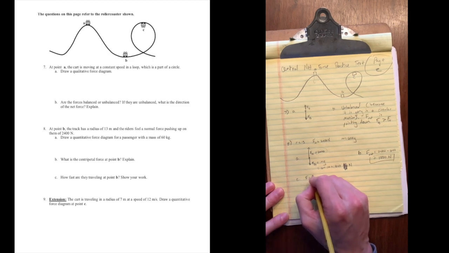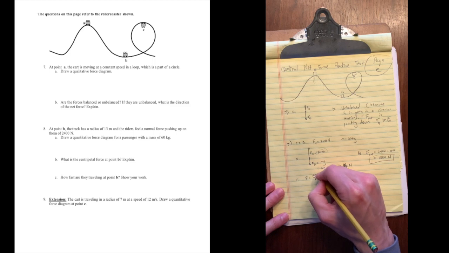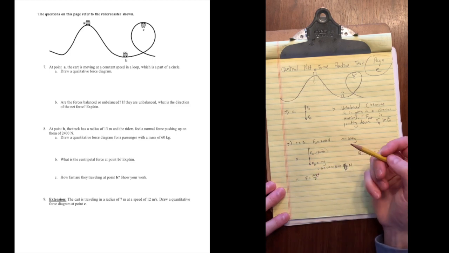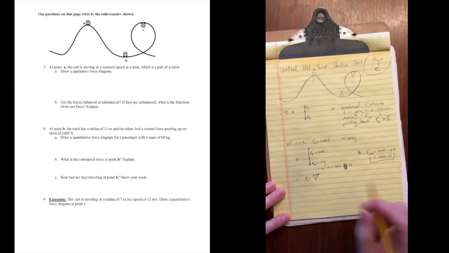How fast are they going? So that's where we're going to use our mv squared over r equation. We're looking for v, so we need to have everything else. F is the force we just calculated, which is 1,800. M is still 60. V is what we're going to find. And then R is 13.